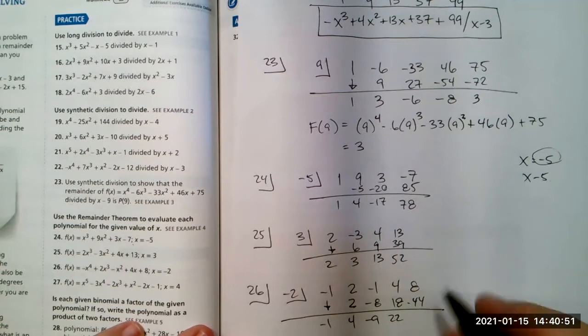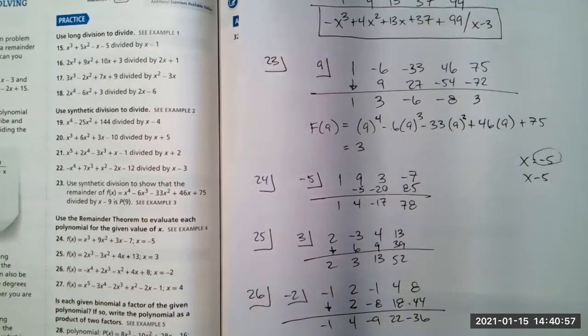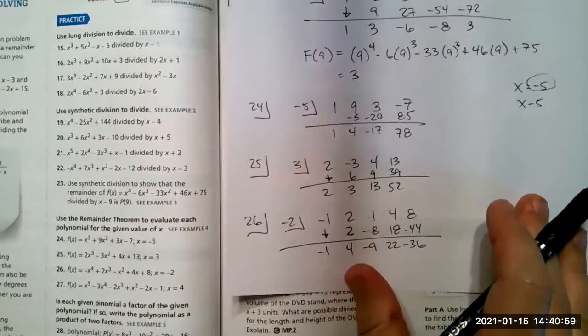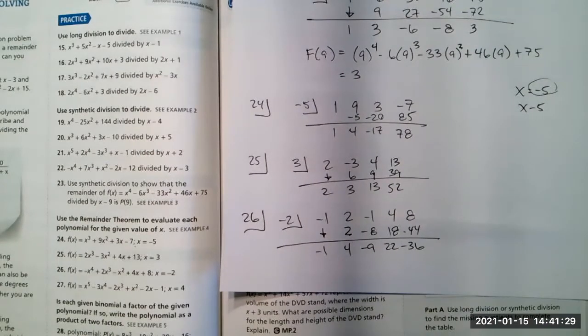Eight plus -44, 36, -36. So my remainder is -36. Remember, you could use synthetic division just like we did for what I'm set up with.